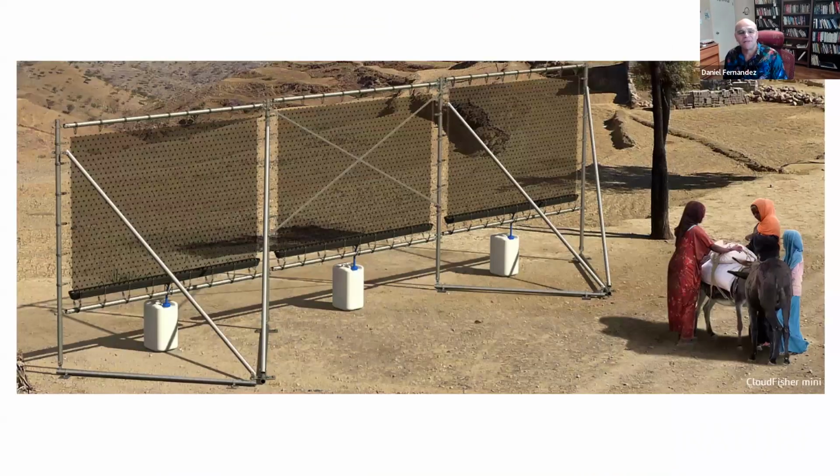And this is an example of somewhere in the Middle East. I don't know which country this is. It may be Morocco, where there are fog catchers set up to collect water from the fog that can then be used. So there's a number of places around the world where this is being done. It's not being done so much in the US. We can talk about why.